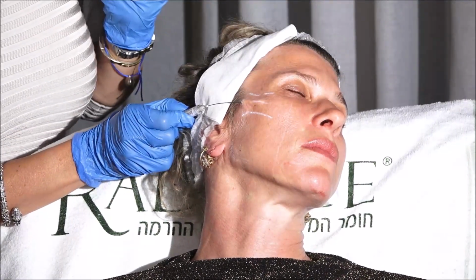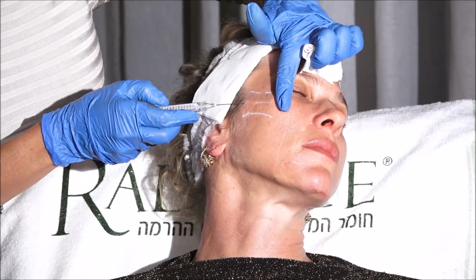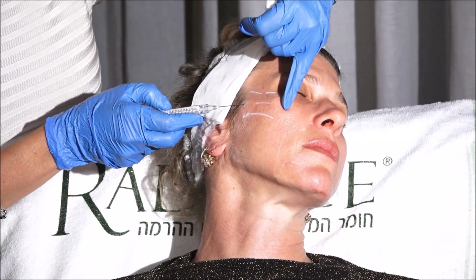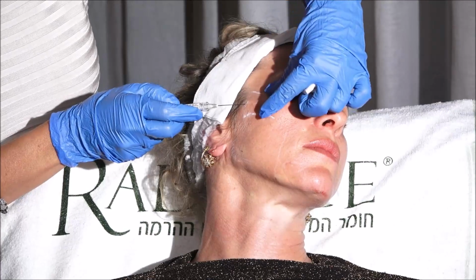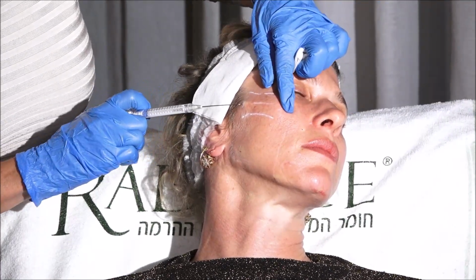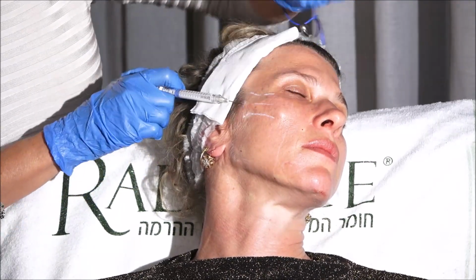So I want to be as superficial as this, but I don't trespass the lateral face. The lateral face line of ligaments is the canthus, zygomatic ligament, mandibular ligament. It's more or less here. So I get my cannula to the lateral face, and I retrograde with 0.1 per trace.